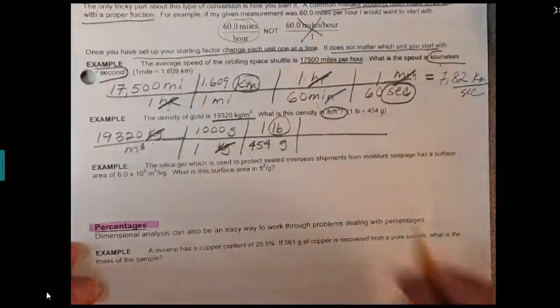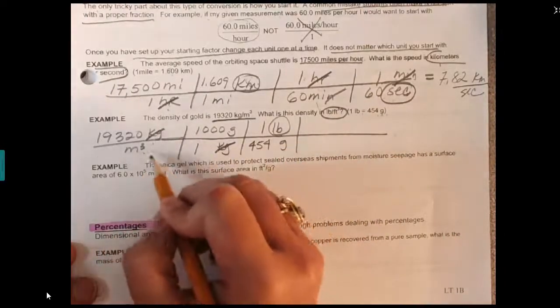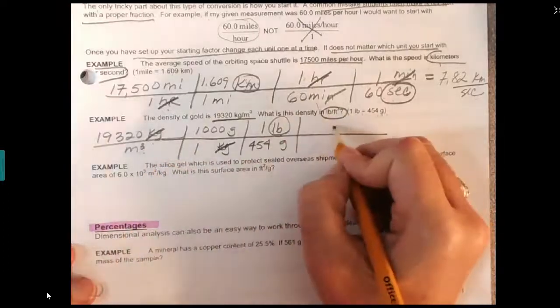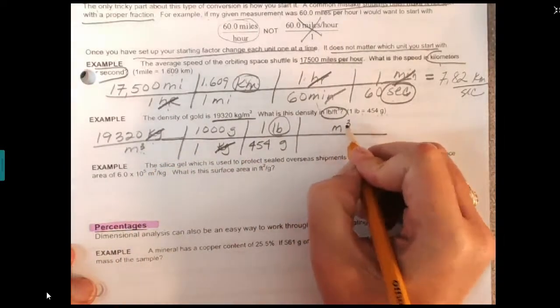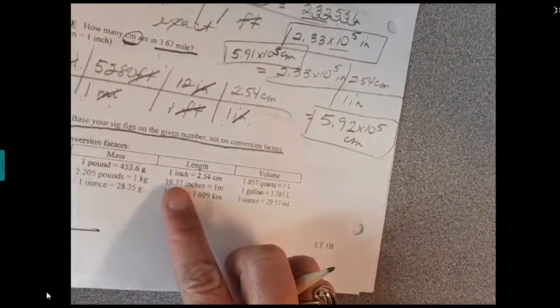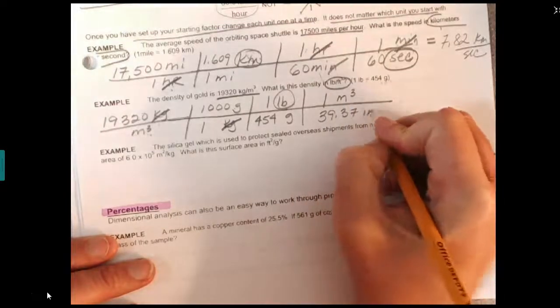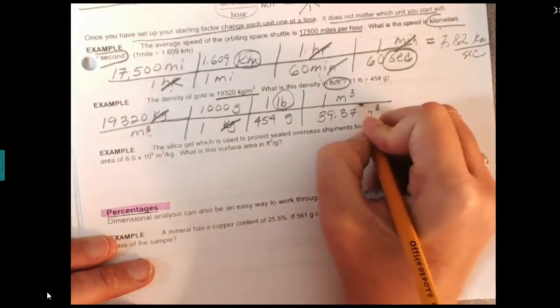Okay, so now I've got to get rid of my meters cubed and turn it into feet cubed. So the words on the top are the words on the bottom. For every 1 meter cubed, I have a conversion back here. What is my conversion? I have 39.37 inches. You see that? 39.37 inches. But I've got to cube it, yes?